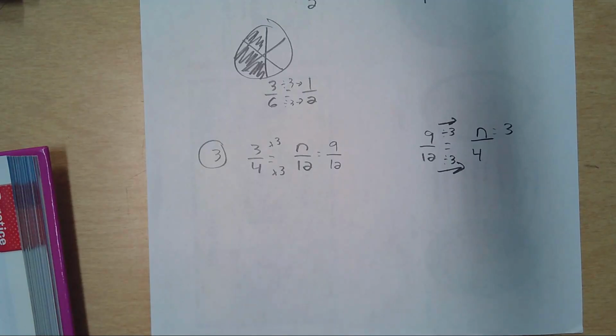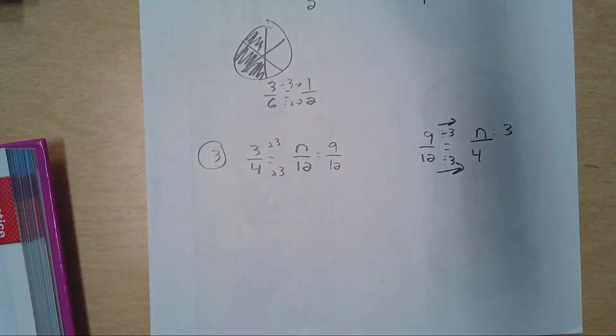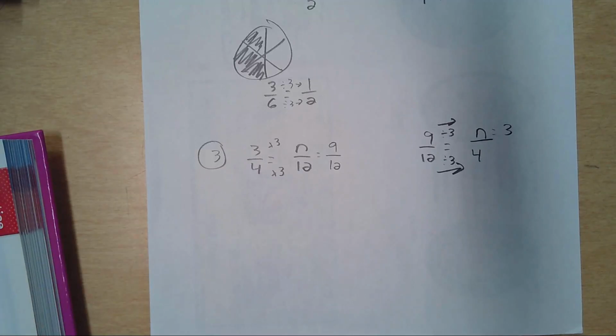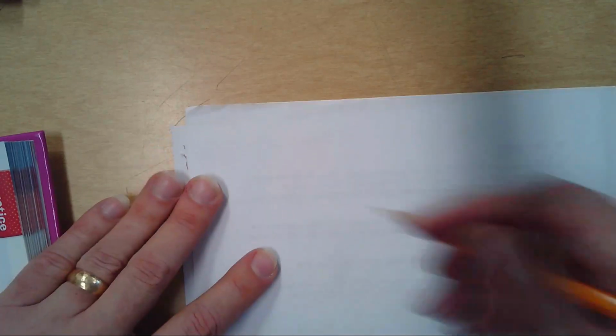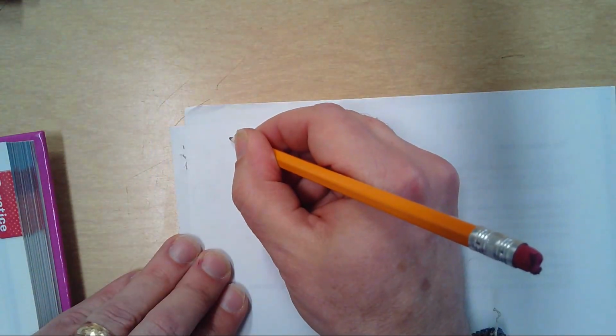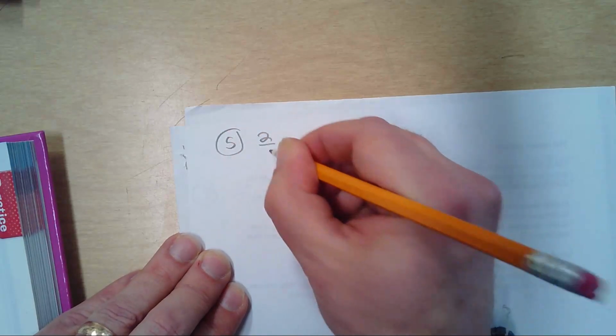So that's the whole thing here. If you're able to do this, we'll use this skill extensively when we're adding and subtracting fractions. As you remember, we'll have to get common denominators. To do that, we need to figure out what the common denominator is, and then write an equivalent fraction with the denominator that we want. Make sense? All right.